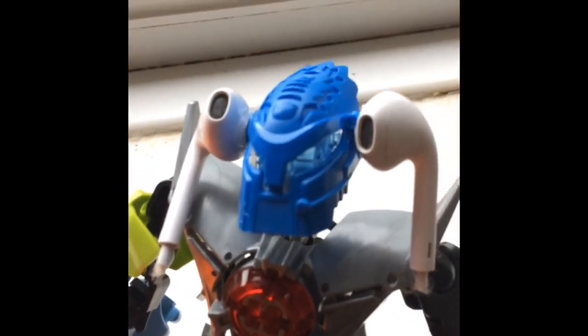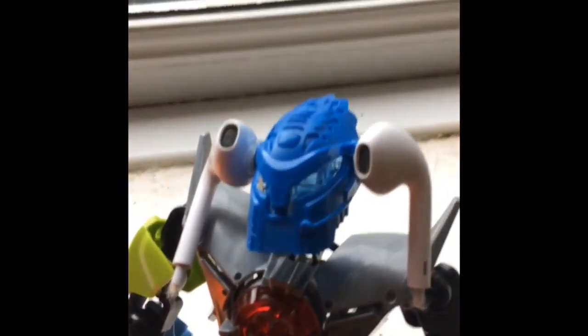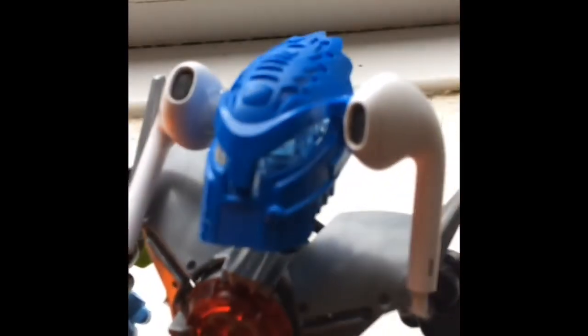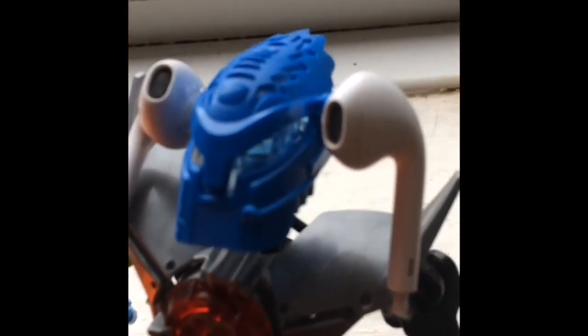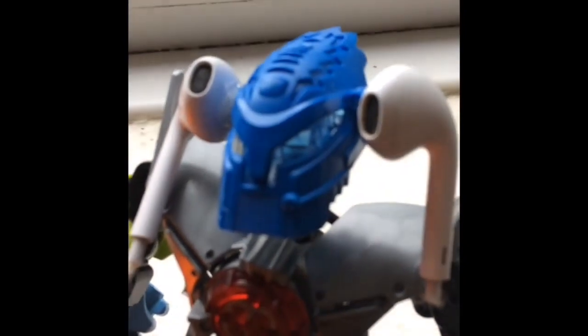Would you look at that, guys? Lego Bionicle is using his new AirPods from the last video to listen to the Macbeth ebook and listen to my tutorial at the same time. Now that's what I call commitment.